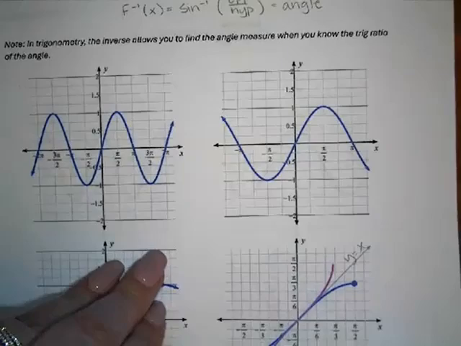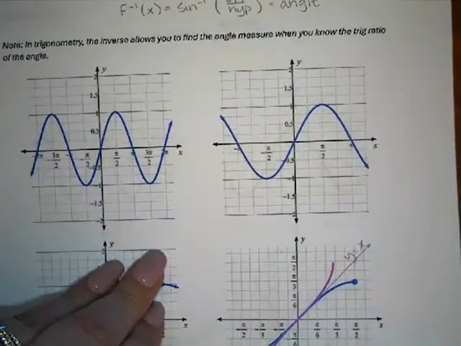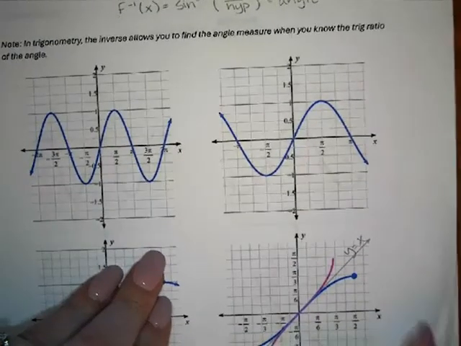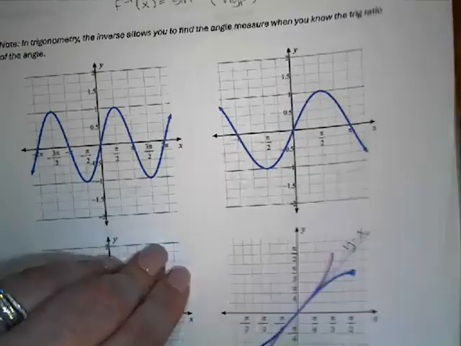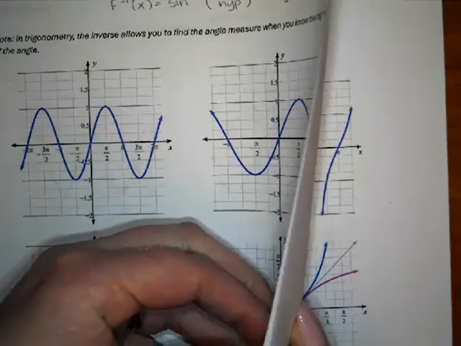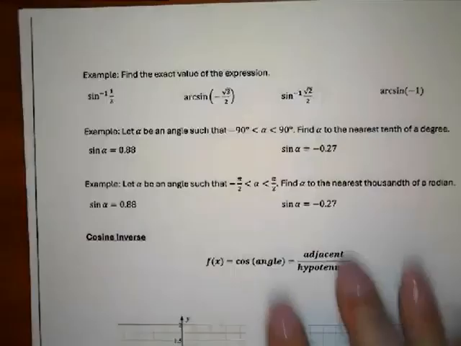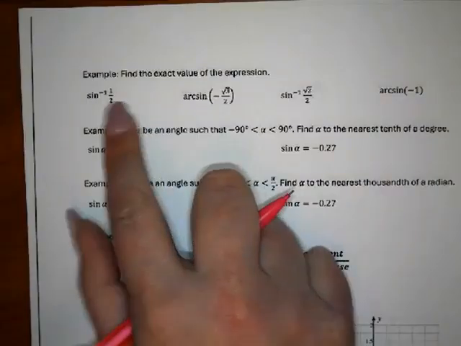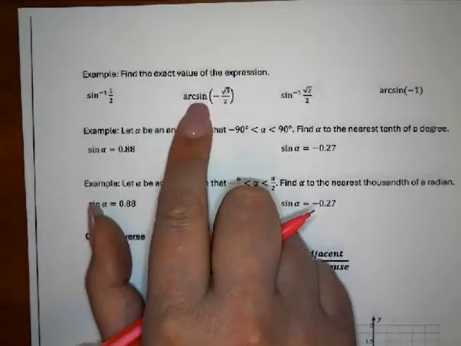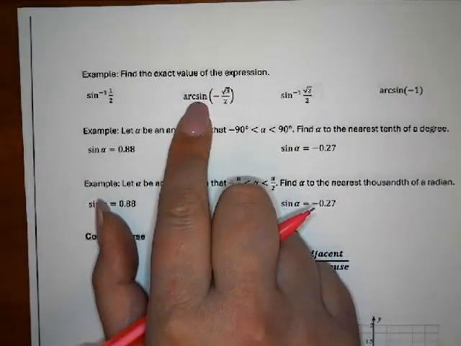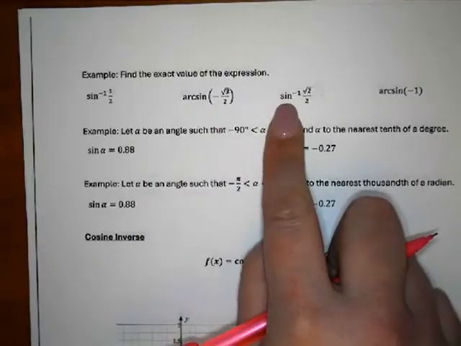If we are doing some problems where they tell us to find sine inverse of something, find the exact value of the expression, and they're asking us to do sine inverse. Arcsine is just another way of saying sine inverse. Some textbooks use different expressions.